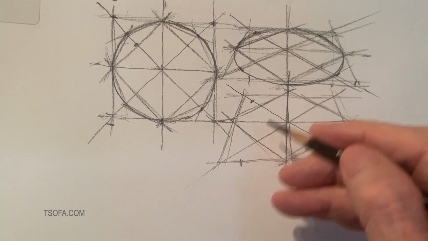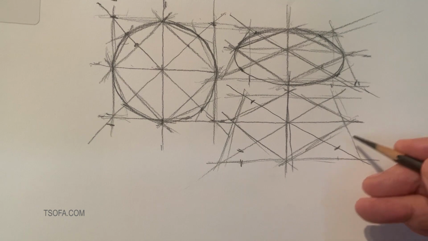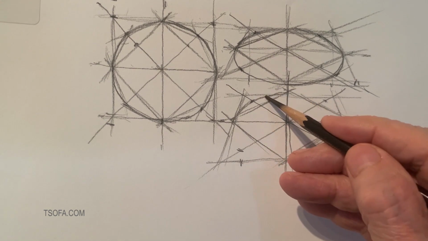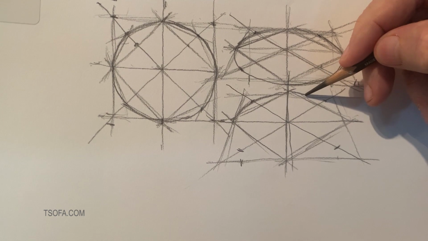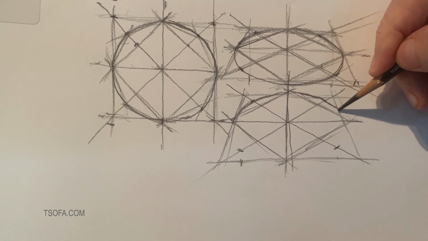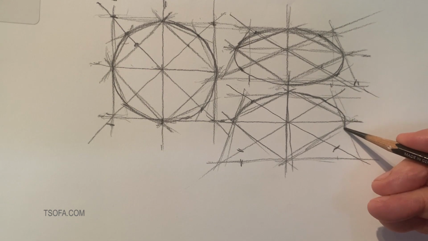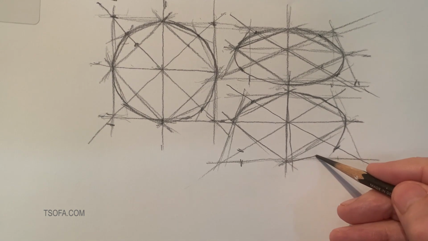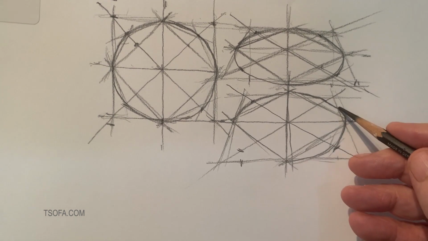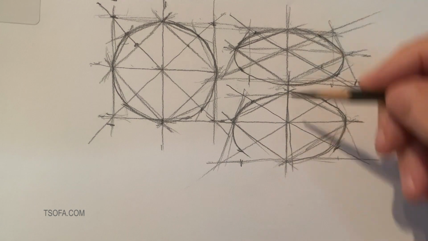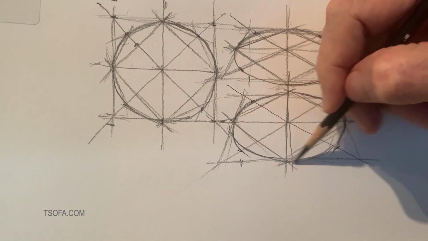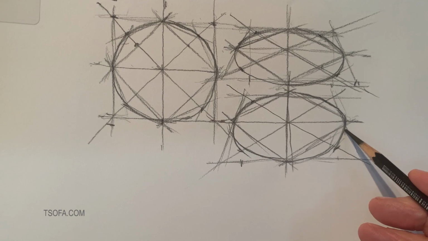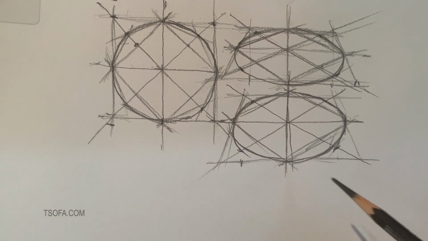So now I'm finding, once again, my approximate, and as we get better at this, the approximations become clearer. It now becomes that arc going behind there, this arc going behind there, this arc comes around now. So there you have mechanical ellipses.